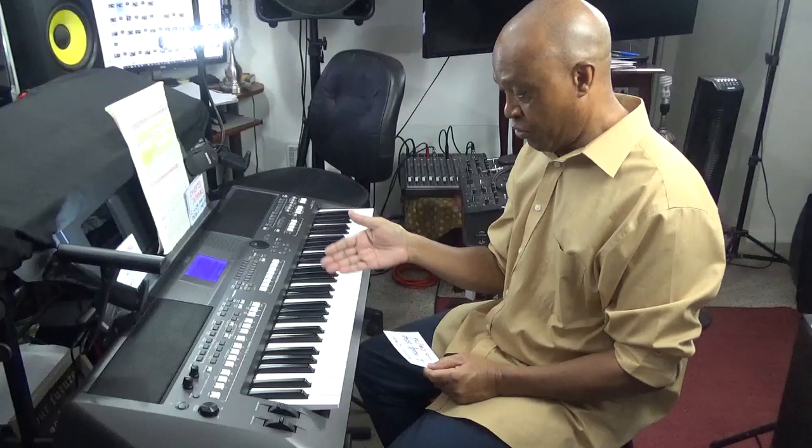As students of the keyboard, you know how to get whole steps and half steps on the keyboard. To get a half step, you play the note closest to the note you're playing, up or down.